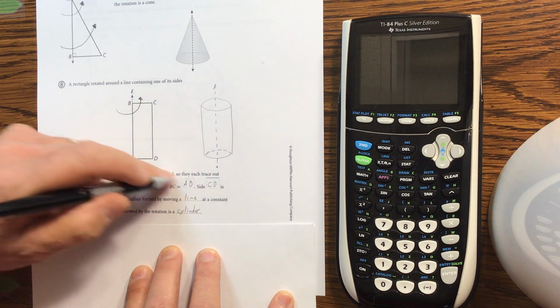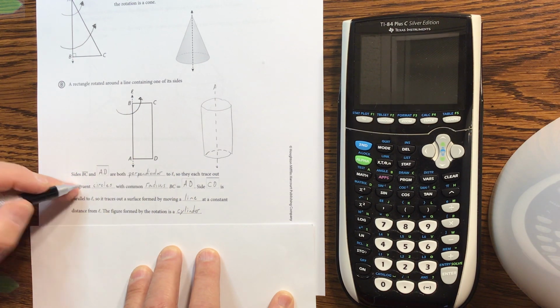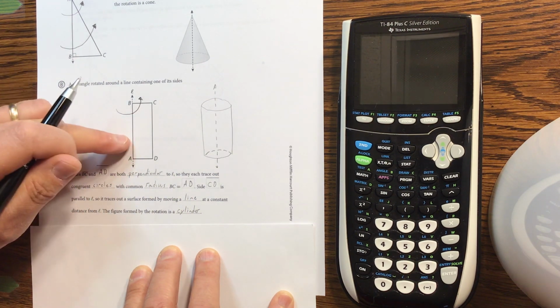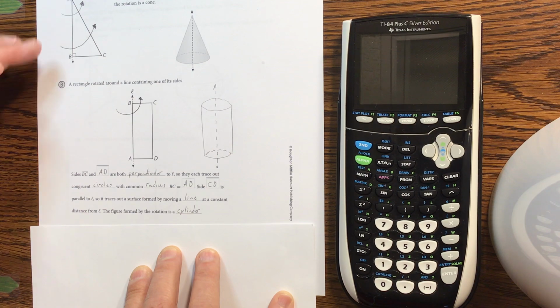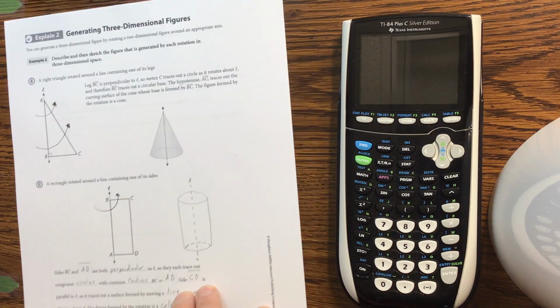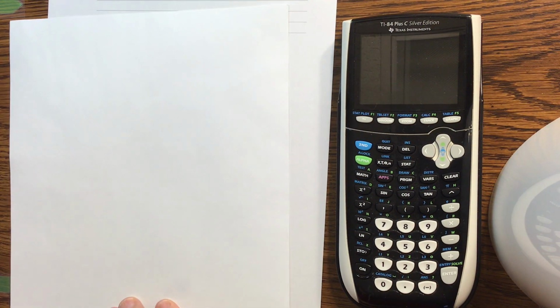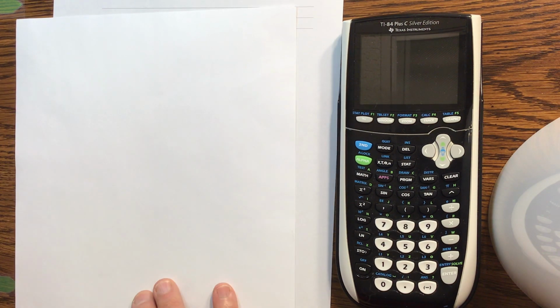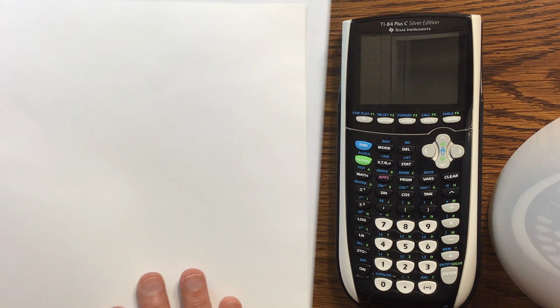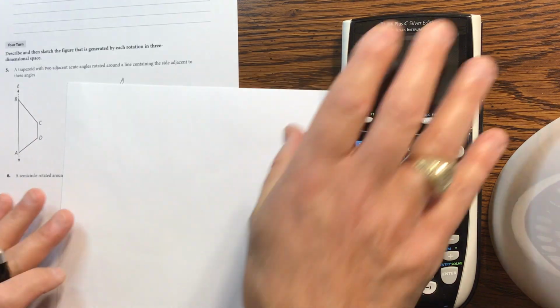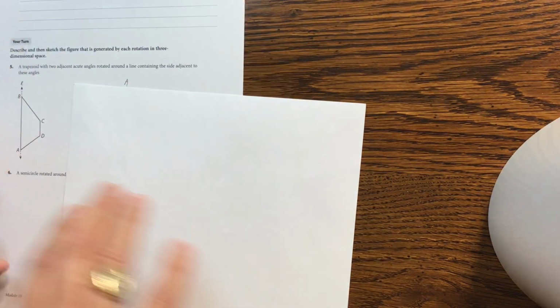This is the description part of what we just did. I just showed you what it looks like if you rotate it. That is, let's try another one. All right, let's see. I think what I'm going to do is, let's move my calculator because we don't need it today.